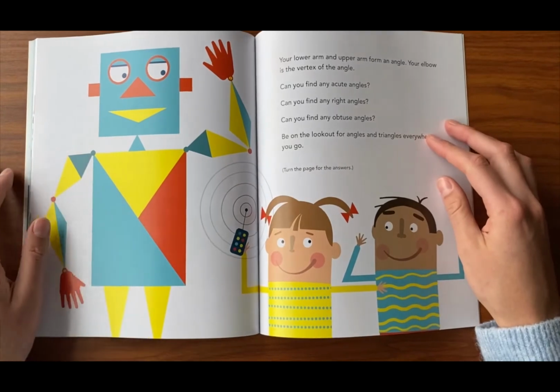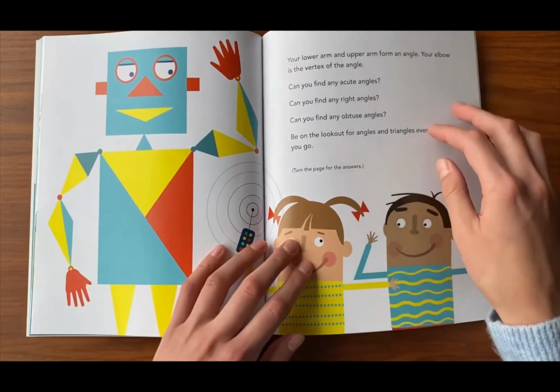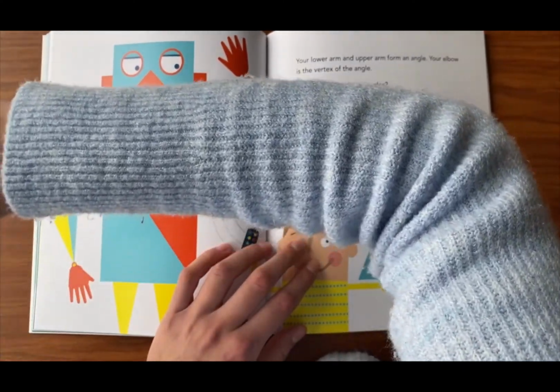Your lower arm and upper arm form an angle. Your elbow is the vertex of the angle. Can you all do that? Can you show me the vertex of your angle?